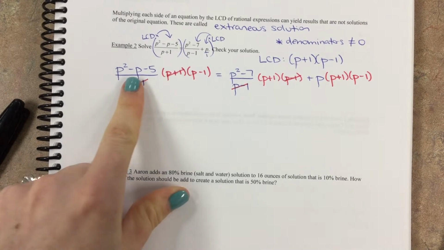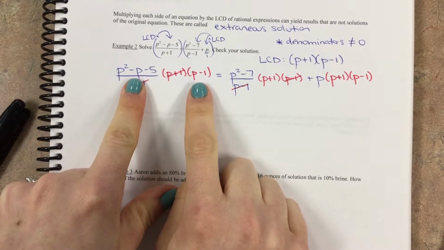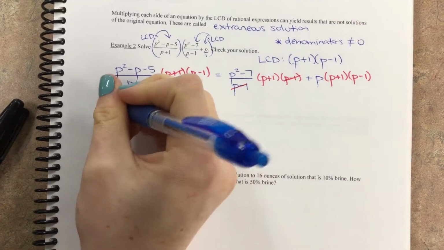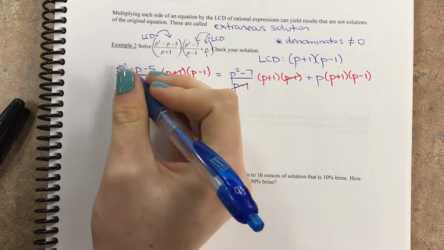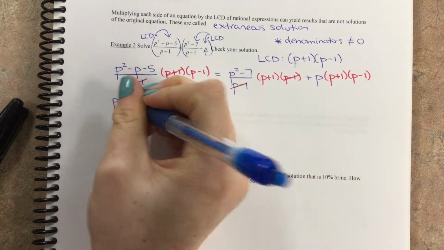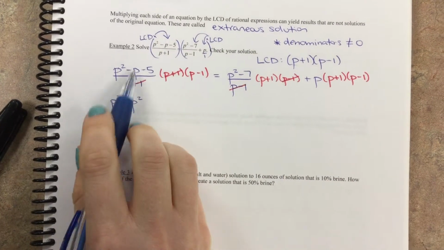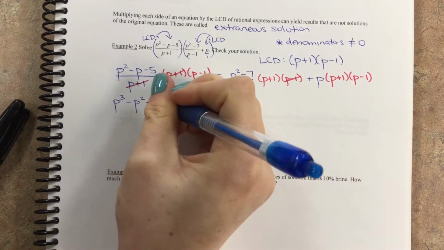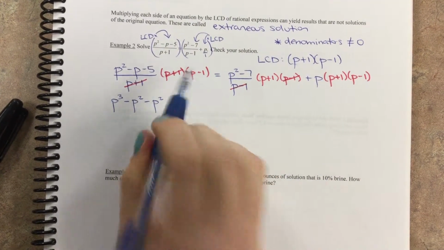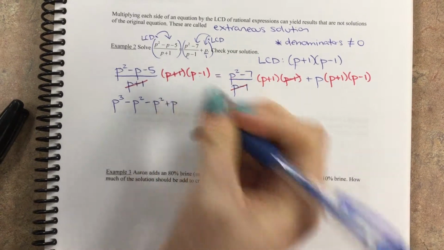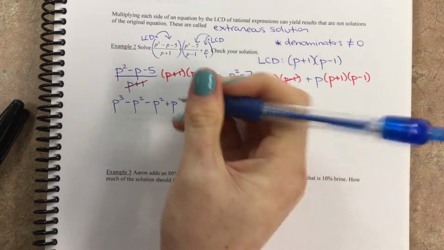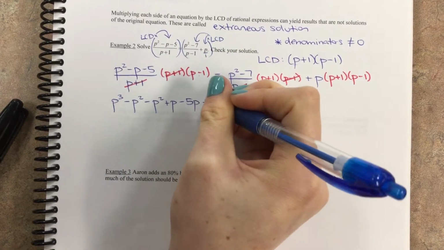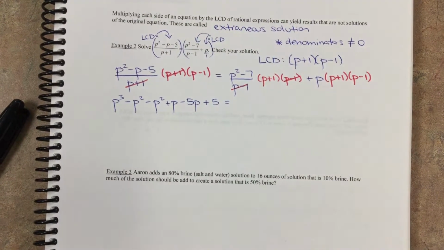Over on the left-hand side, I still have this guy times this guy. I'm going to end up FOILing it out. So I start with p squared times p, and that's p cubed. P squared times negative 1 is negative p squared. Then I move to this term. Negative p times positive p is negative p squared. Negative p times negative 1 is positive p. Negative 5 times p, and negative 5 times negative 1. So that was super FOILing over there.